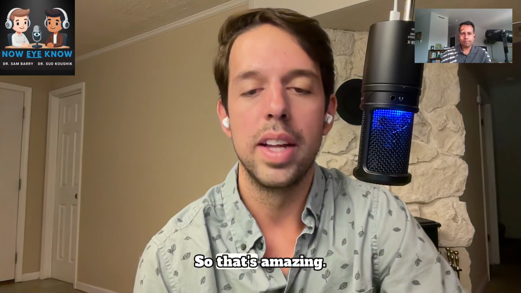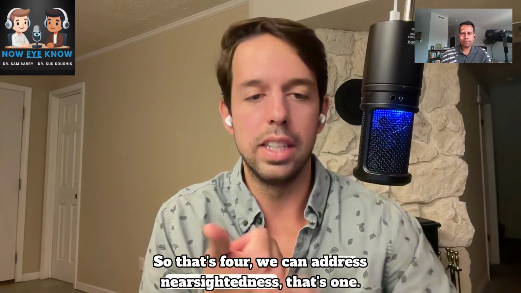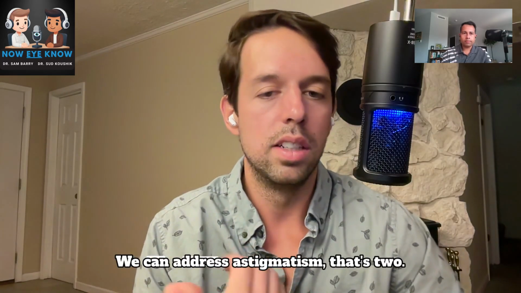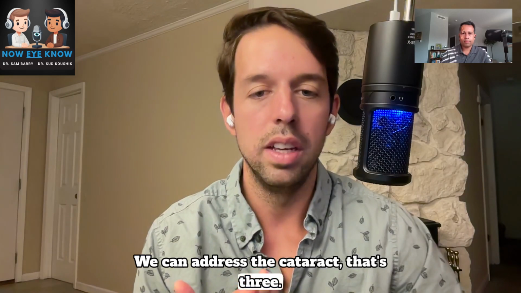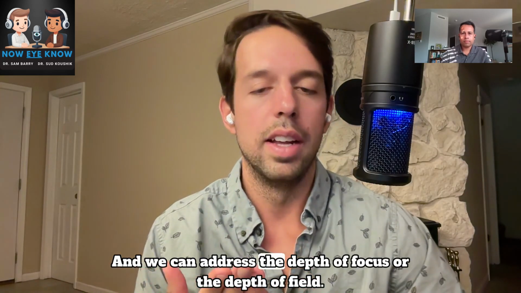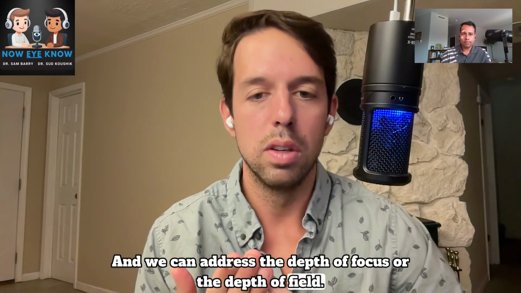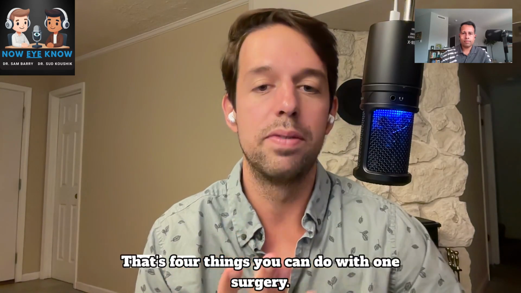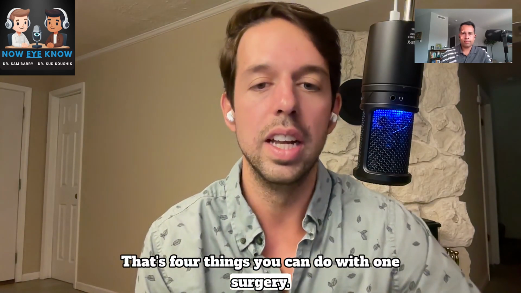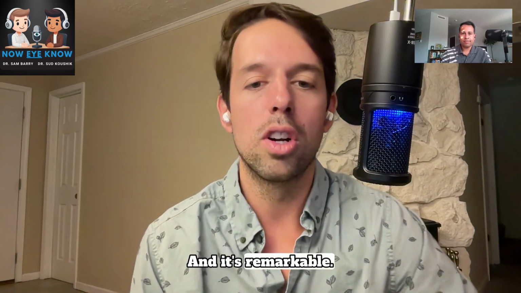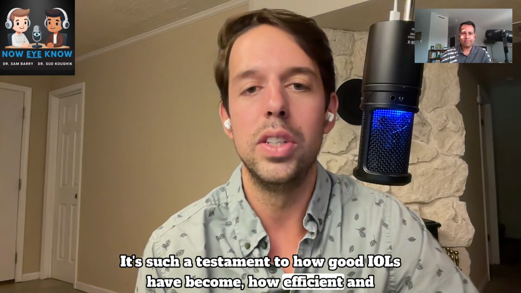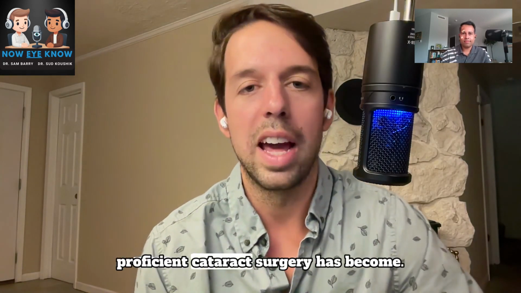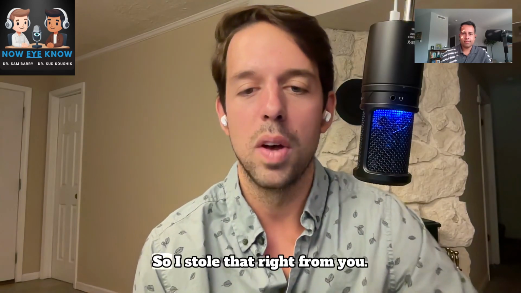So that's amazing. We can address nearsightedness. That's one. We can address astigmatism. That's two. We can address the cataract. That's three. And we can address the depth of focus or the depth of field, so up close and needing bifocals. That's four things you can do with one surgery. And it's remarkable. It's such a testament to how good IOLs have become, how efficient and proficient cataract surgery has become. So I stole that right from you.